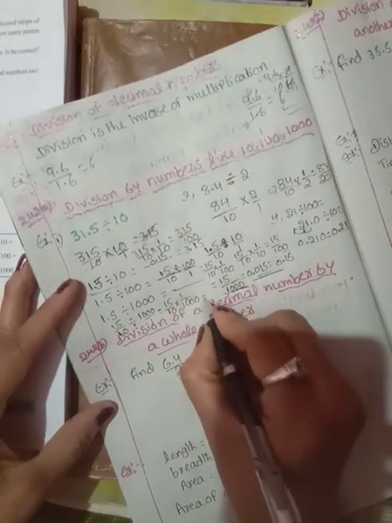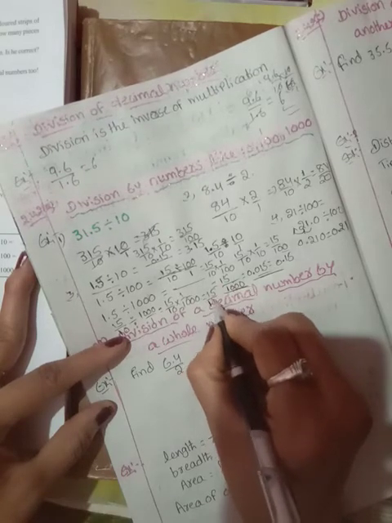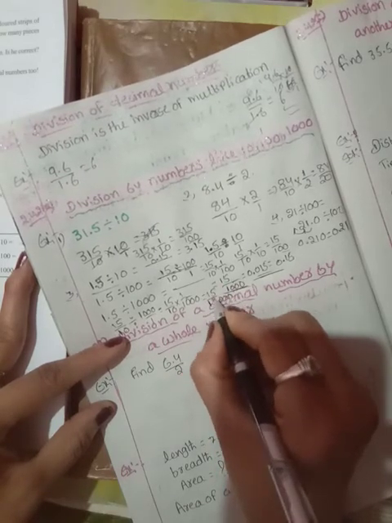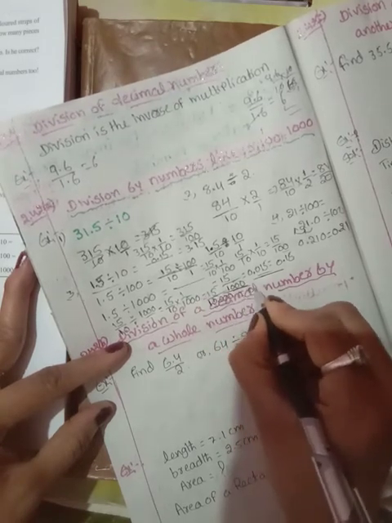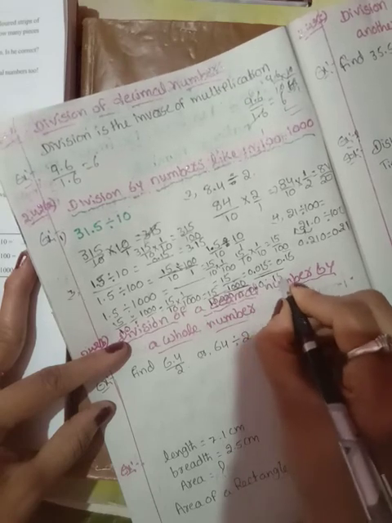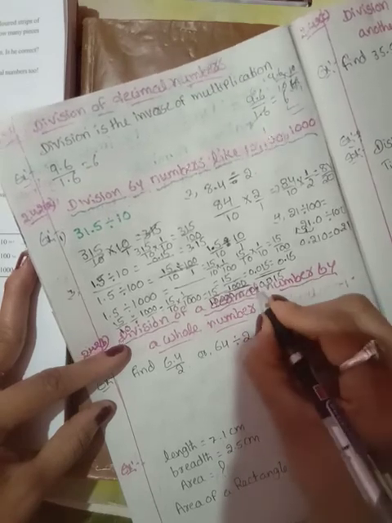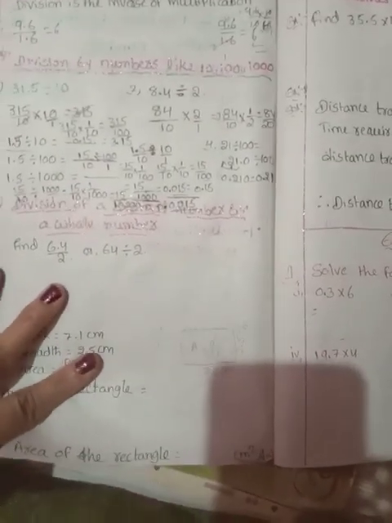So it is 15 by 10,000. Here, how many zeros are there? 4 zeros. So put the point with 4 places: 0, then 1, 5, and one more 0 there. Okay, you can understand neatly where you put the decimal point.